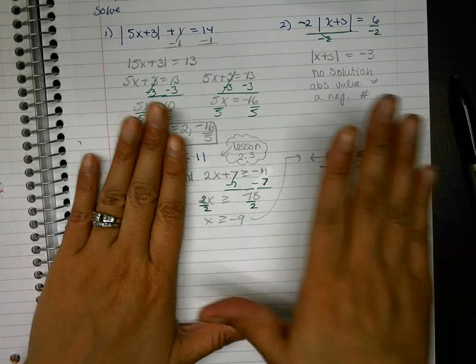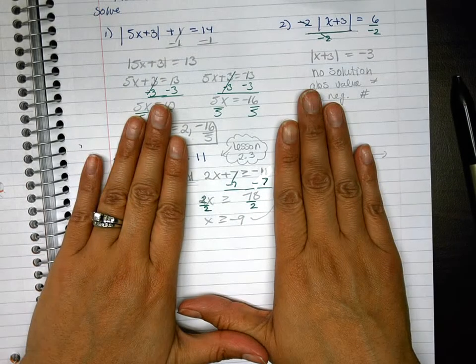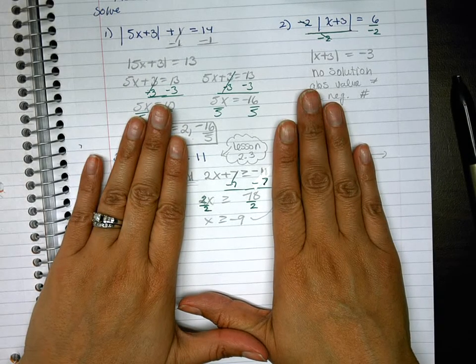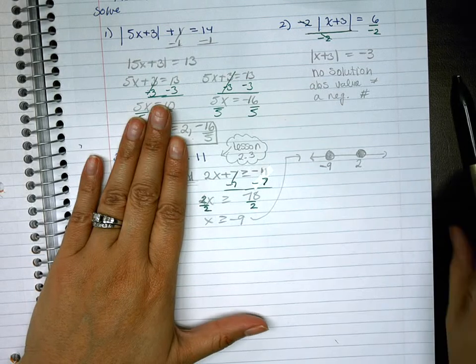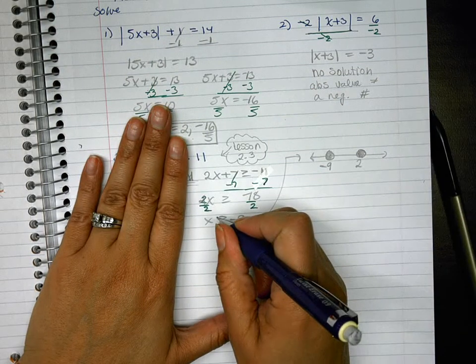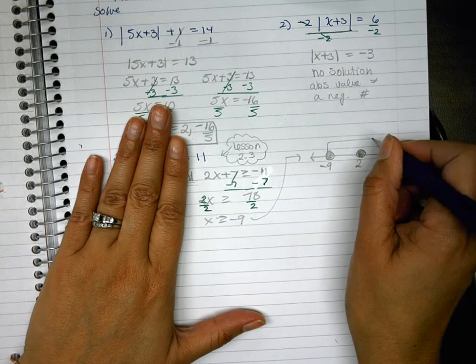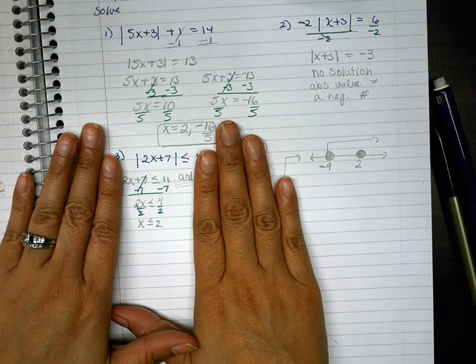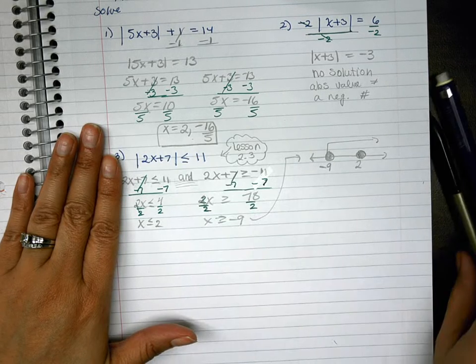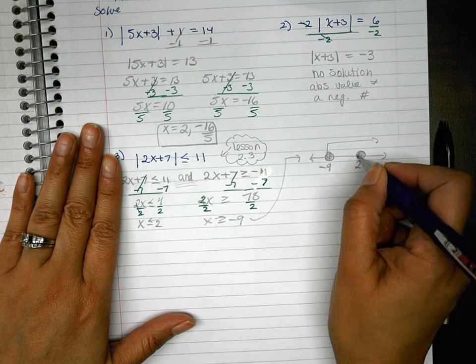This reads x is greater than or equal to -9. You either know how to shade that it's to the right, or you use the arrow trick, which you can only use if x comes first, which it does. You're going to shade to the right. This reads x is less than or equal to 2, which is everything to the left, or you use the arrow trick as long as x is on the left-hand side, everything to the left.